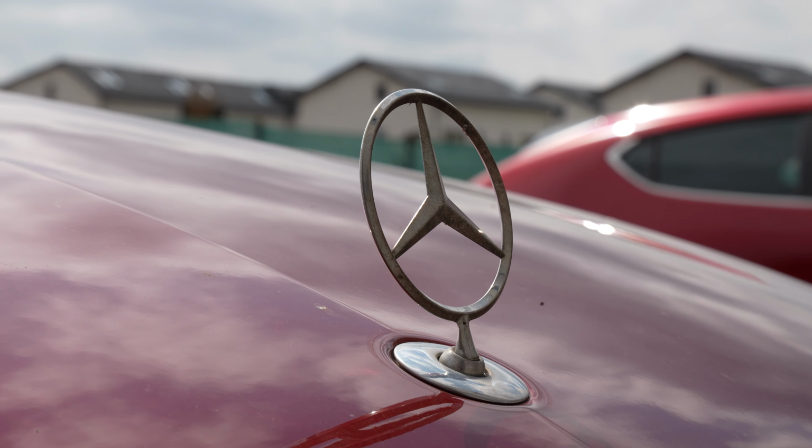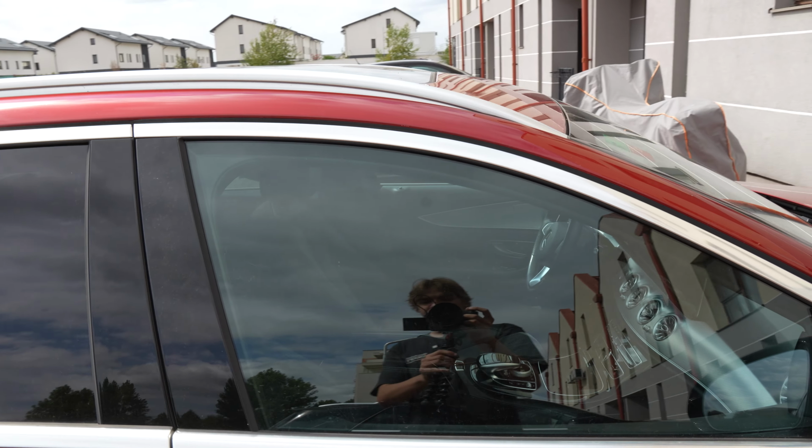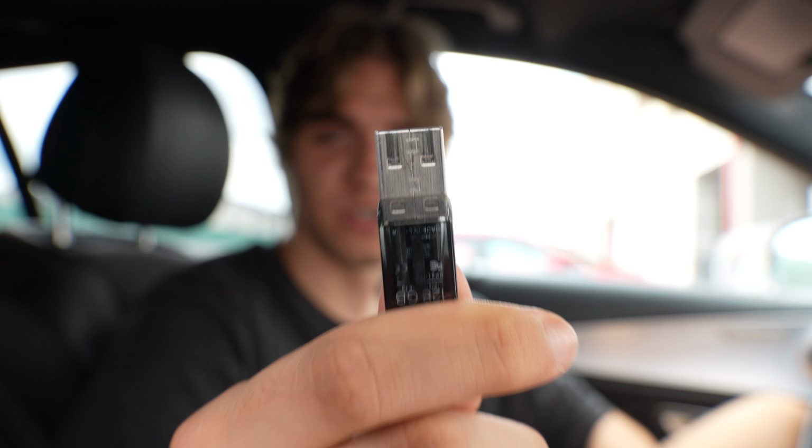As the developer of MB Retrofit, I need to make sure that my own car has the latest software update for my navigation. So I'm going to bring you with me to upgrade my car's navigation from European V28 to European V29 using this USB stick.